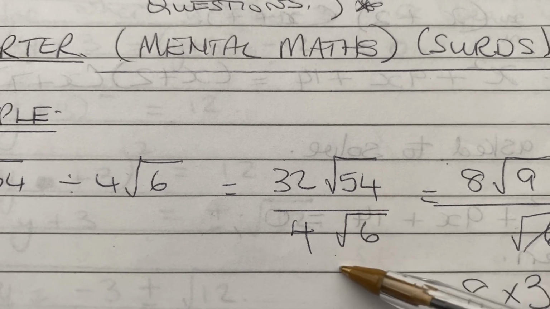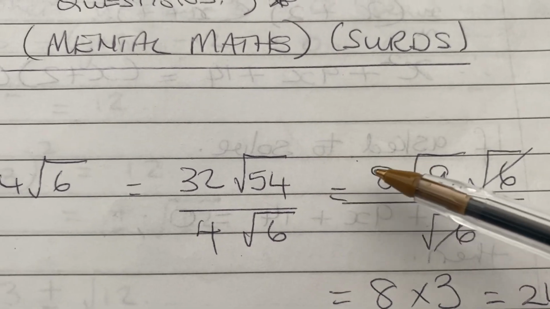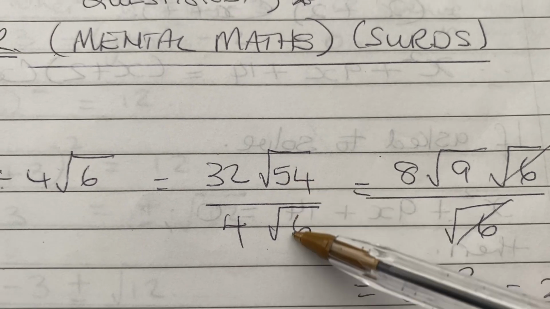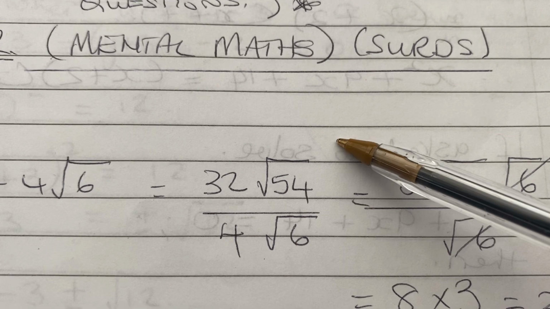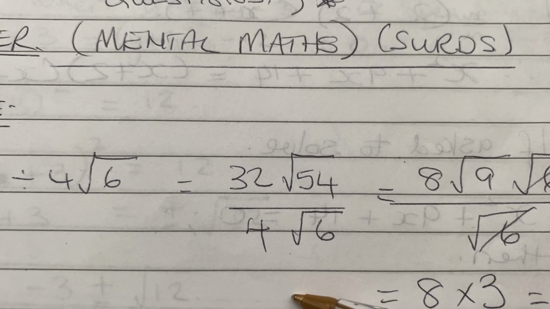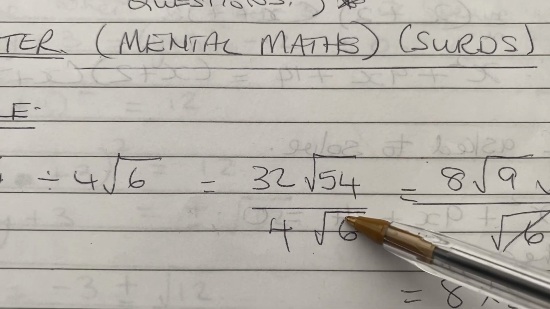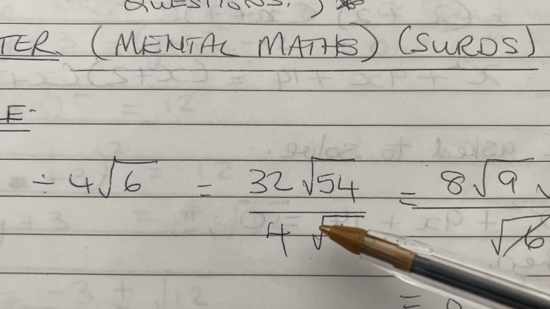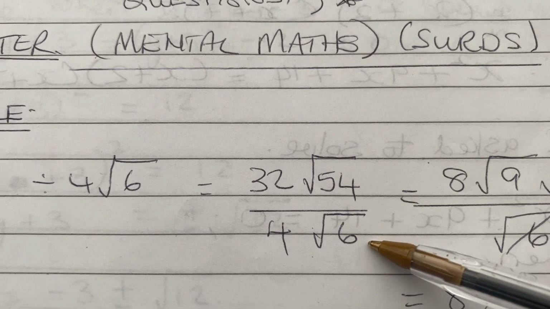Because of the root 6 here, 6 times 9 will be 54, so I'll prefer to use root 9, root 6 at the numerator to cancel out. I could use root 2, root 27, but if I do that, I can't get rid of the root 6.